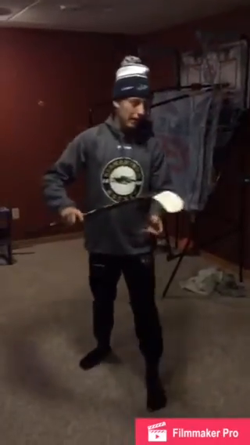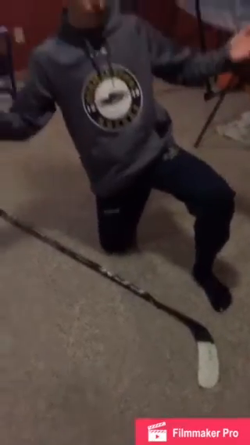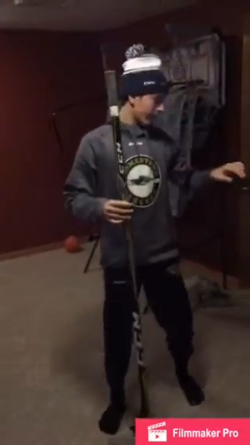So if I put my blade on the ice, the refs don't take out a ruler. They'd put their 2 fingers underneath, and if their 2 fingers can fit underneath while touching the blade, it's a legal blade. So this is a legal blade.